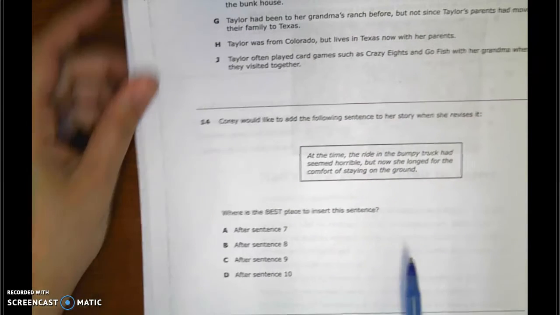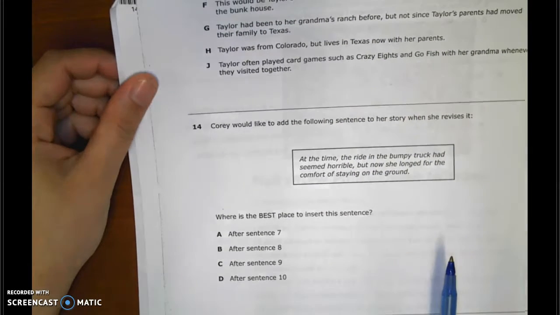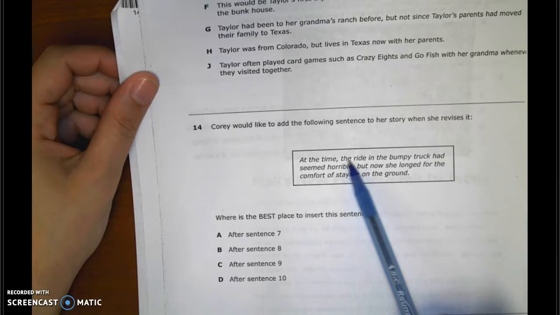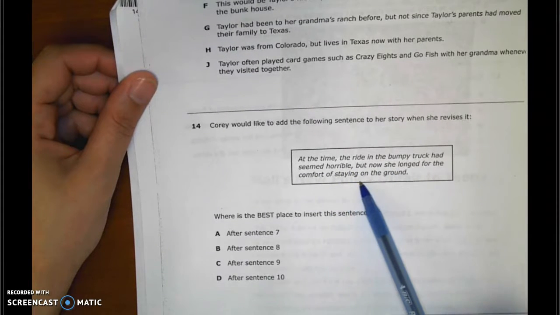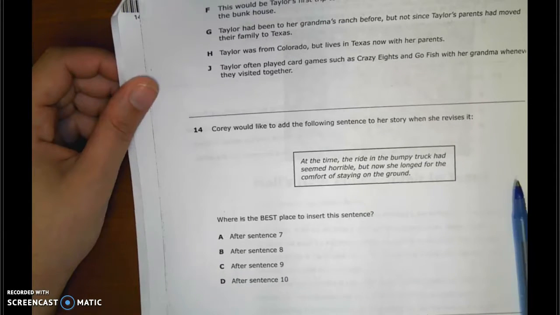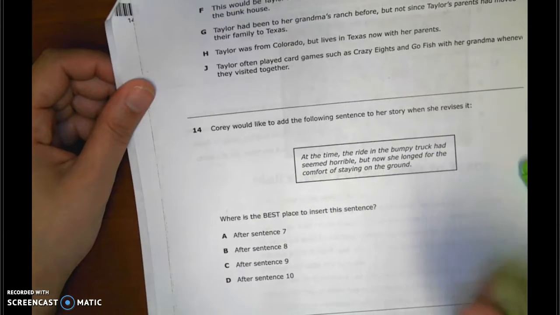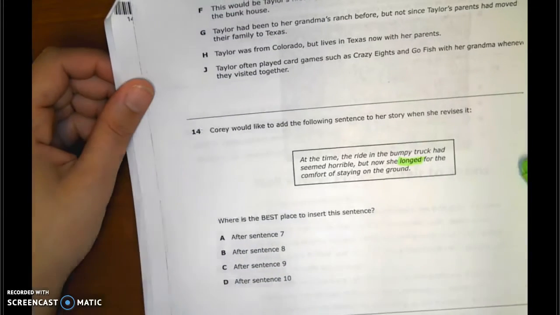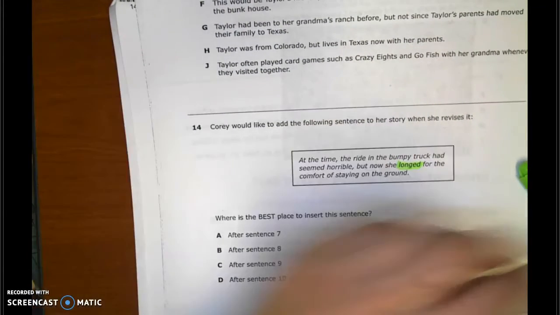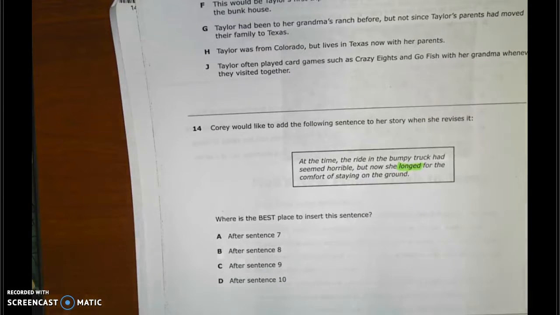Corey would like to add the following sentence to her story when she revises it. At the time, the ride in the bumpy truck had seemed horrible, but now she longed for the comfort of staying on the ground. Ooh, there's that word longed. We talked about this word longed when we read the poem Annabelle Lee. That was actually on one of your exit tickets. What does the word longing mean? What does it mean when I long for something?